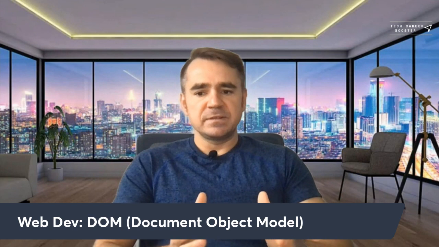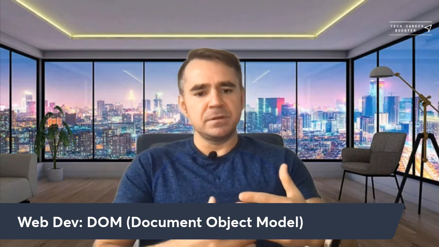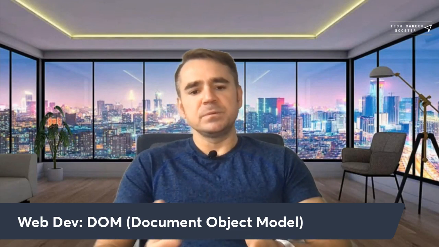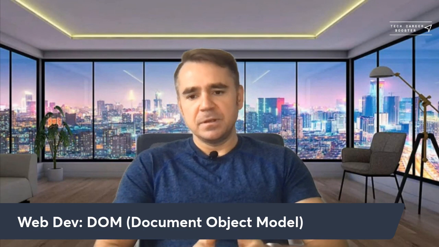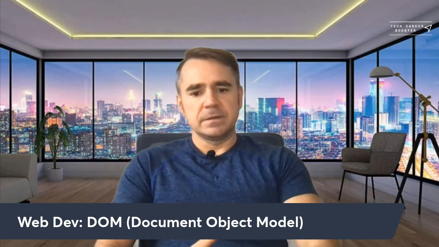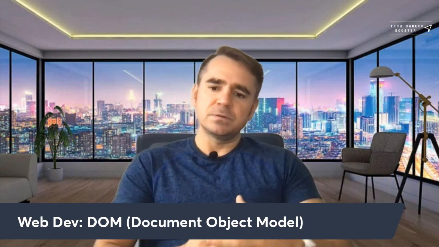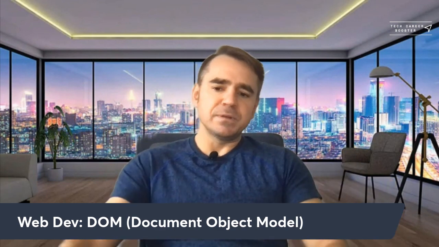So DOM is basically the model of your document. When you have a web page, you have an HTML document, and then you have that object model. It's a way to interact using a programming language. You're going to interact with your page, basically with your HTML code or whatever you have inside of the browser, as if those things were objects. So you're going to get them as objects and interact with them.